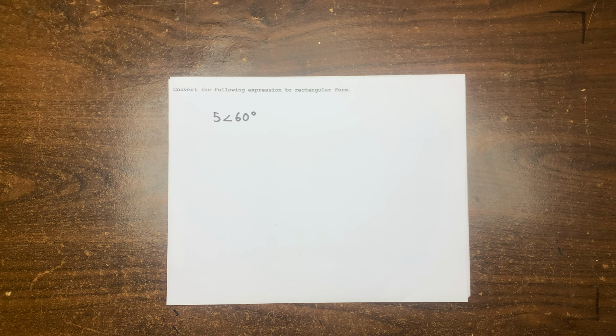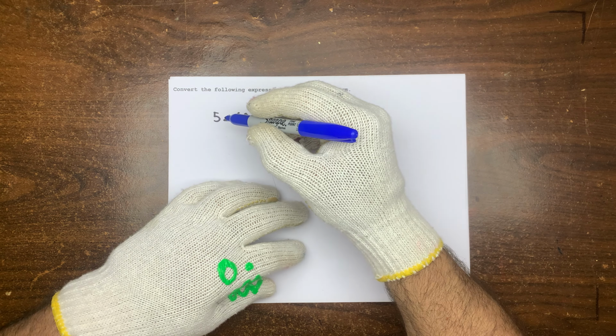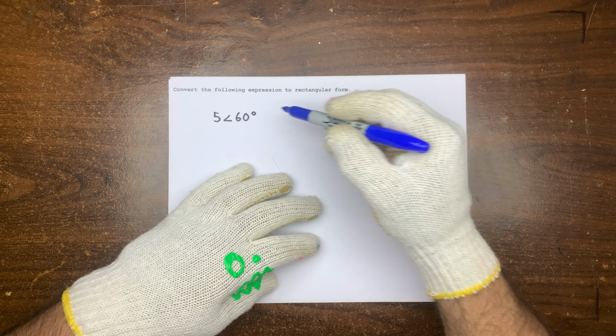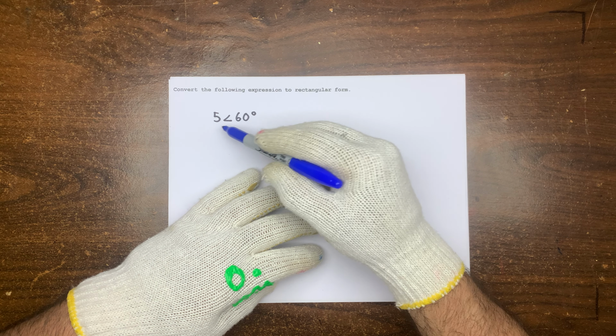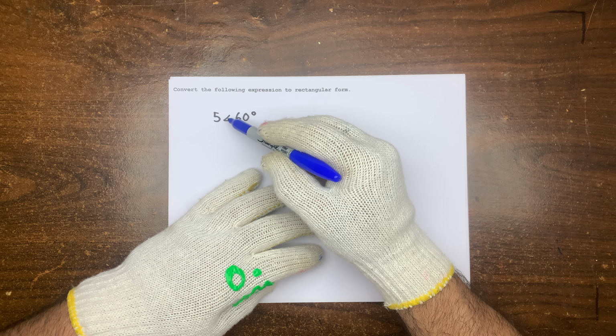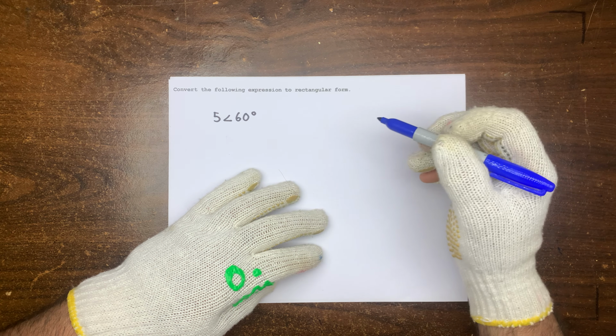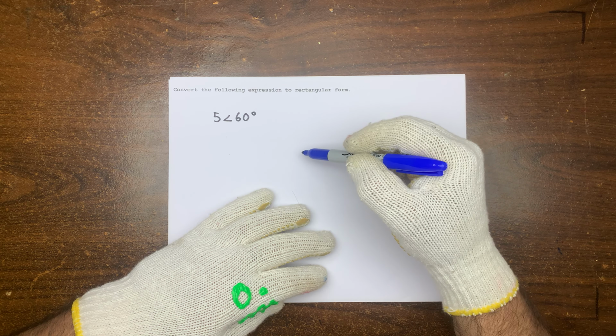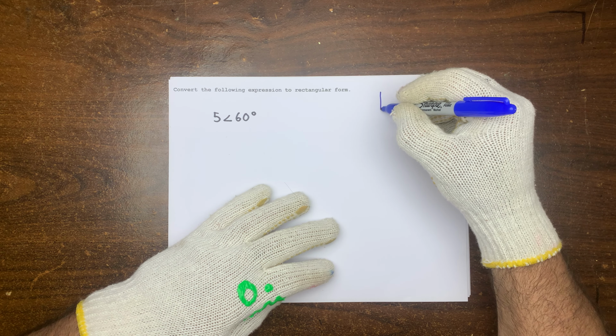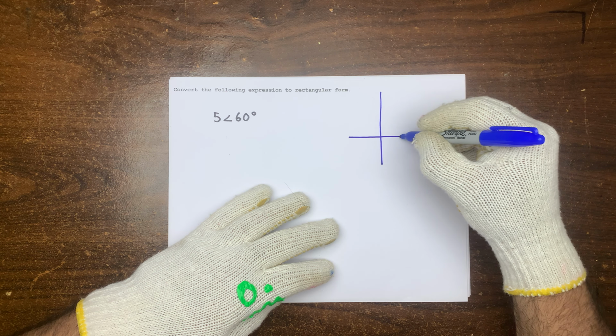Convert the following expression to rectangular form. Okay, so 5. I don't like this symbol. This is not really showing a complex number, but we will use it. This means the angle. This is the size of the vector. This is the angle. And we'll have to assume that we're not talking about the x, y coordinates here. We're talking about imaginary numbers, but that's what section we're in.